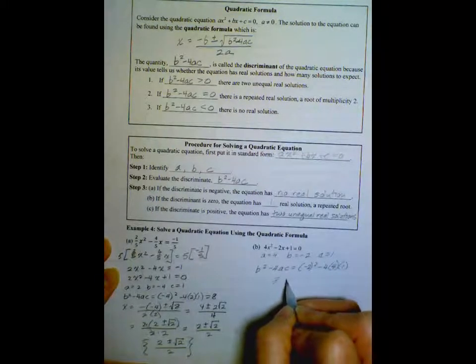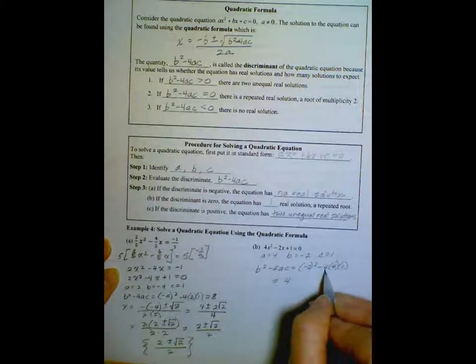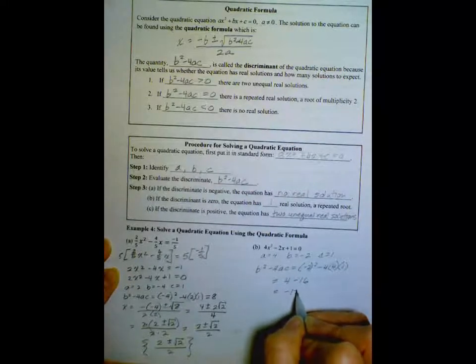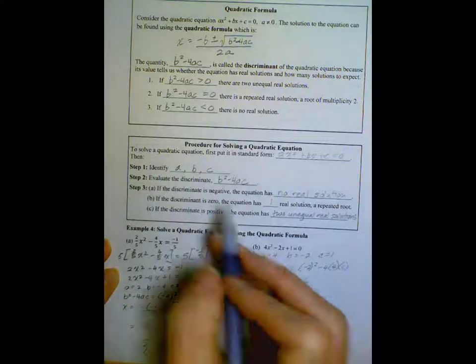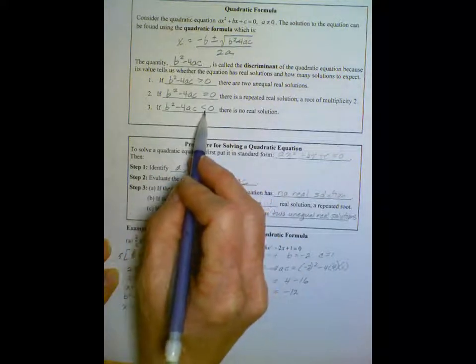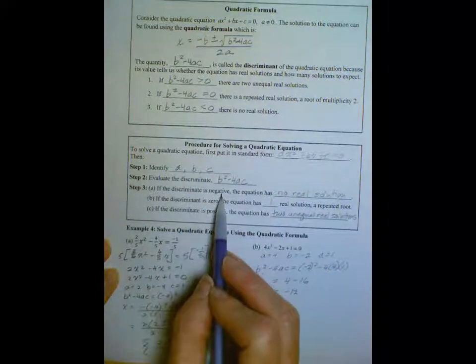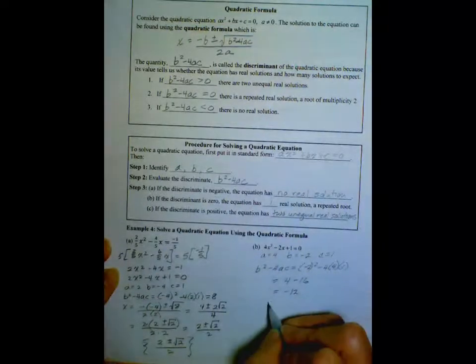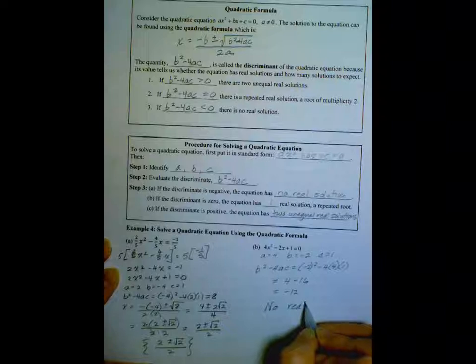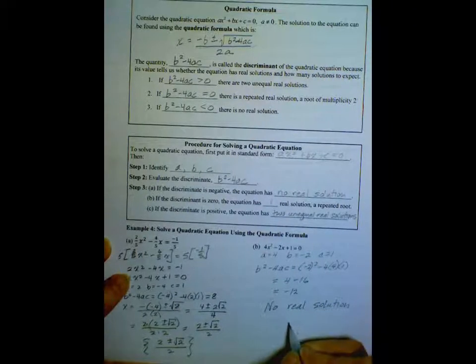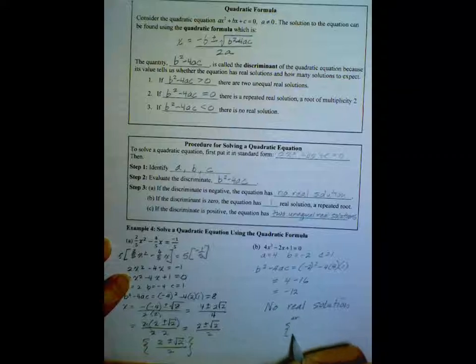So negative 2 squared would be positive 4, and 4 times 4 is 16, times 1 is 16. So we get negative 12. So what does that tell us? If B squared minus 4AC is less than 0, there is no real solution. What we said here, if the discriminant is negative, no real solution. No real solution. Or as we've seen before, you may see empty brackets indicating there's nothing in there.